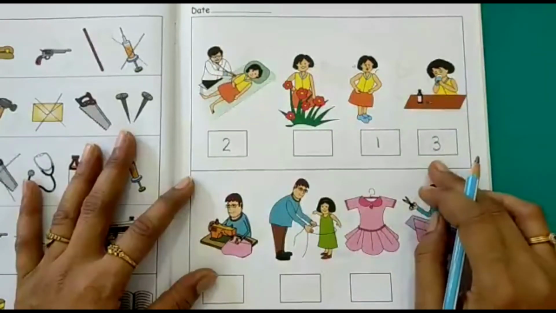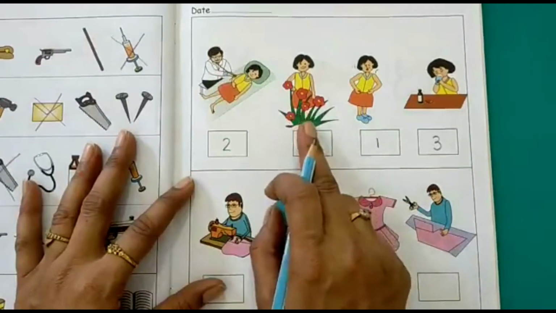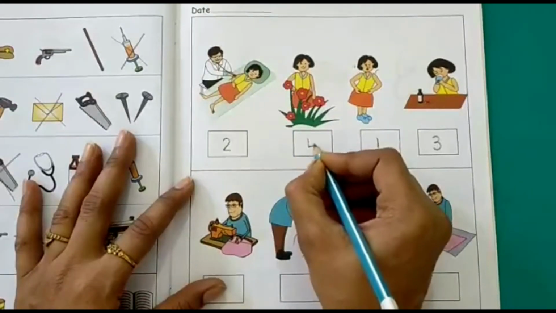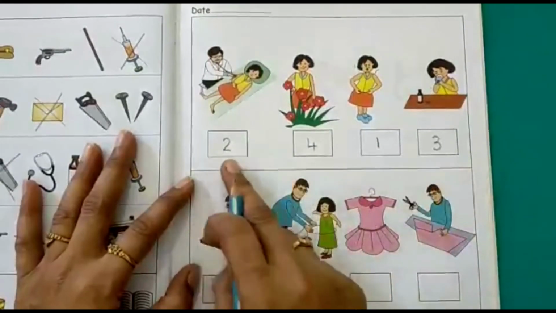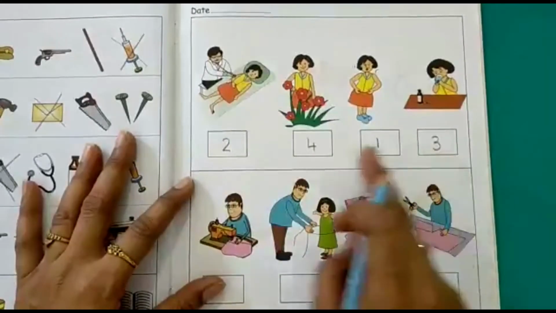So after taking the medicine, she is now fit and healthy. So she's playing in the garden, she's smiling, she's happy. So that becomes number 4. This is how you have to number the pictures in the correct order. That is, number the pictures serially.